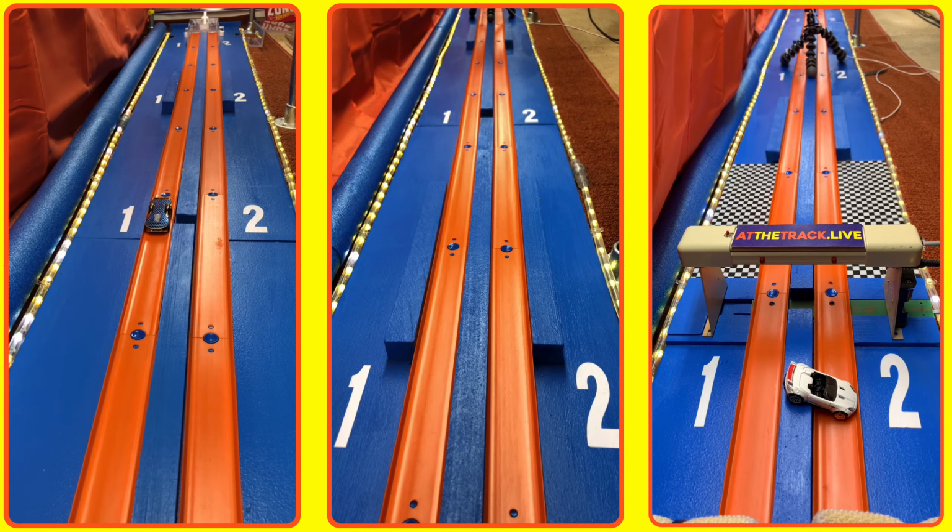But nevertheless, the Solar Reflex is and remains the fastest in fleet car, the All About Aerodynamics at the Track Live champion. So let me gather these cars up, head back into the garage, and we'll take a final look at the winners and losers.